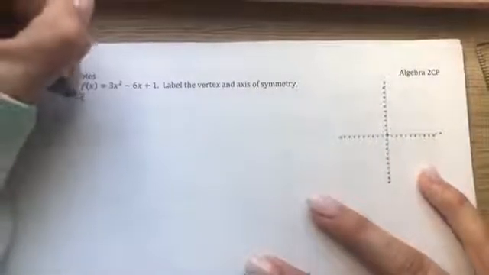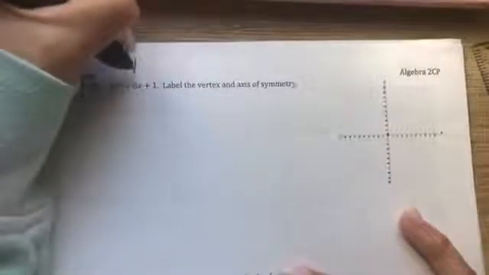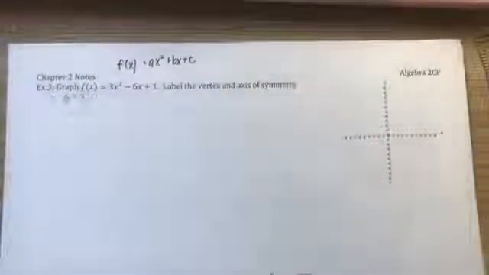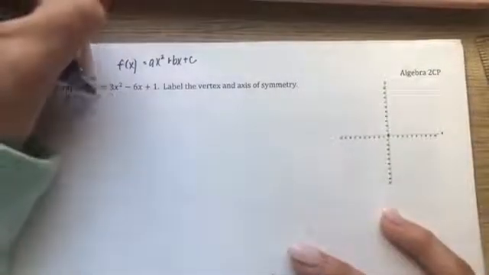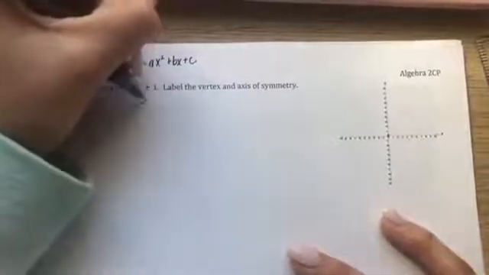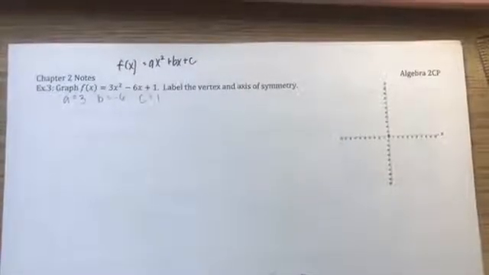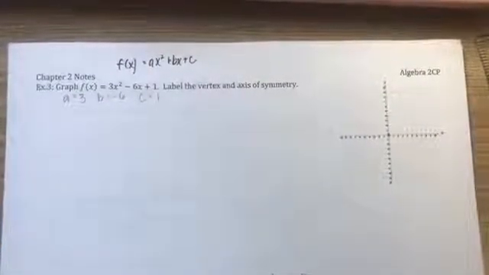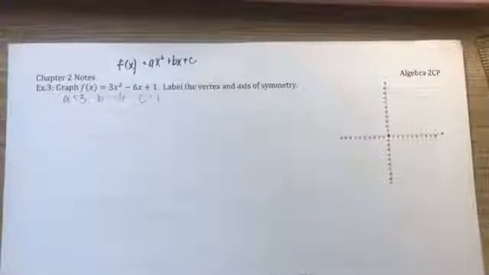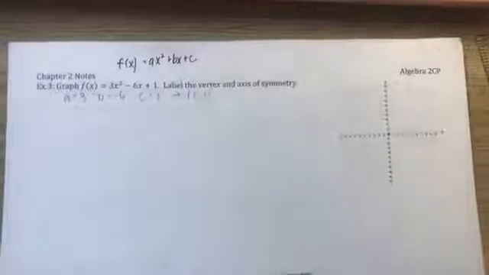So a is equal to 3, and again, I'm going to rewrite the standard form up above: f of x equals ax squared plus bx plus c. So a is 3, b is negative 6, and c is 1. Knowing that c gives you the y-intercept is just a helpful shortcut. It's not essential that you remember that, but it does help you. So if c is 1 and we know that c is the y-intercept, that means the point (0, 1) is on the graph, because that would be our y-intercept.